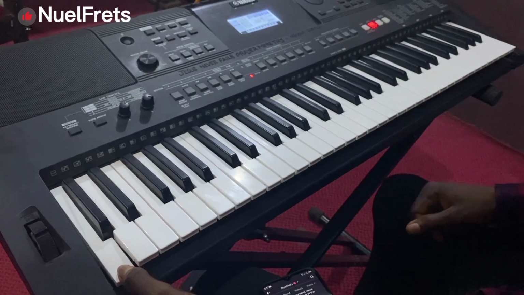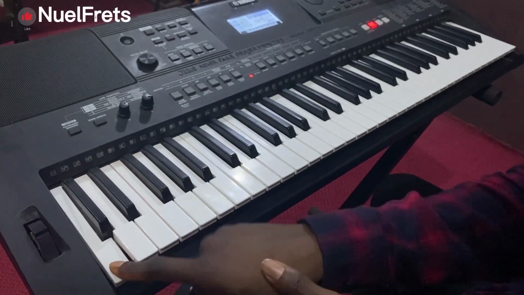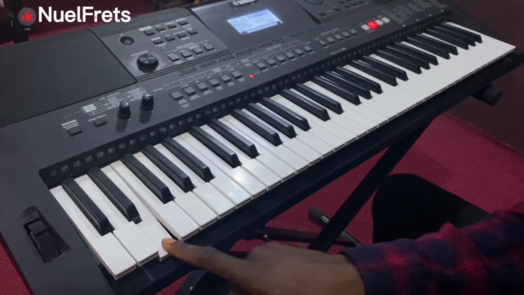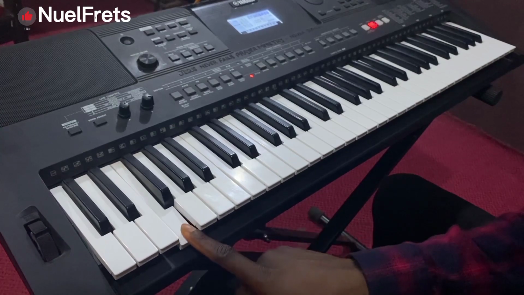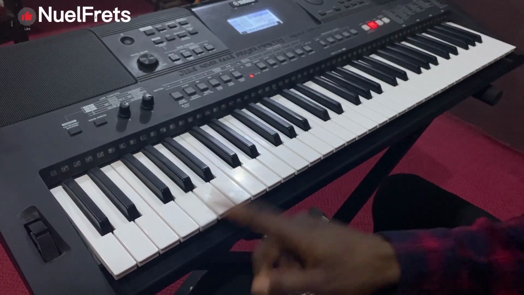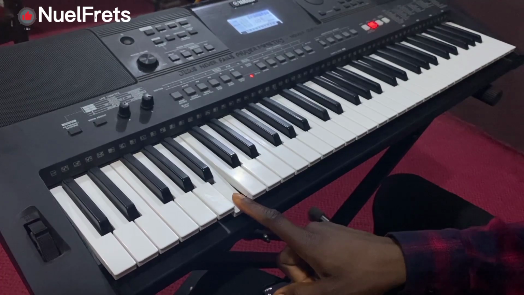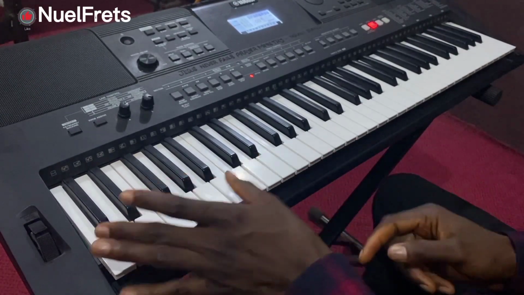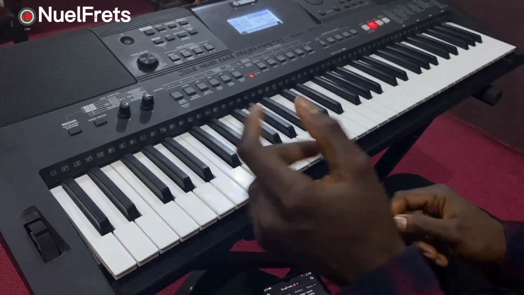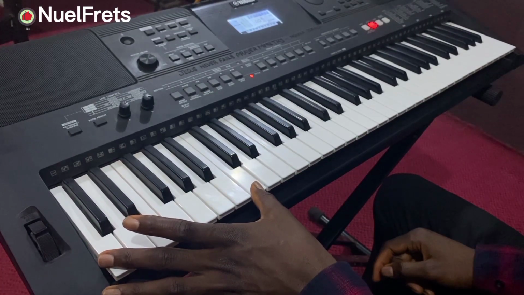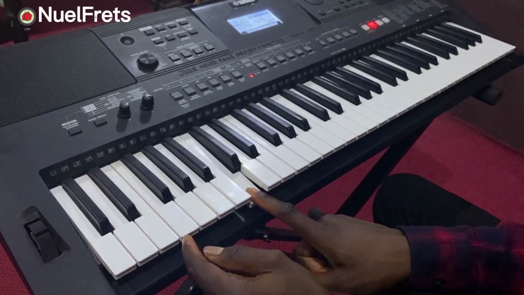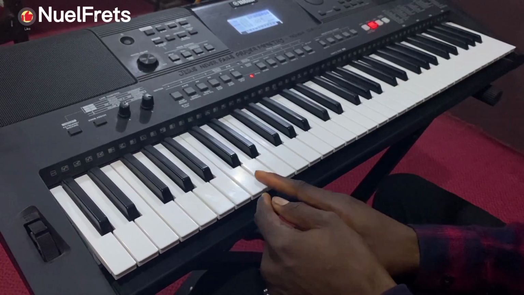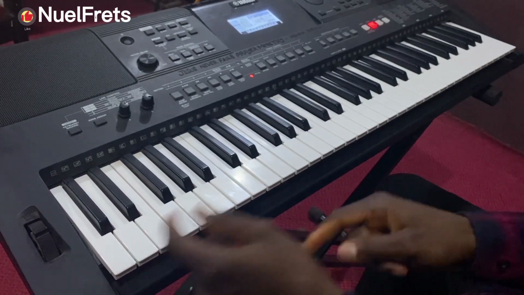This is your C. This key now is your C. Now this is your D. This is your E. This is your F, G, A, B, C. So this is the keyboard. These are the 7 natural keys from C to C. If you should count, this is your 1, 2, 3, 4, 5, 6, 7. Now this one is a repetition of the first note.